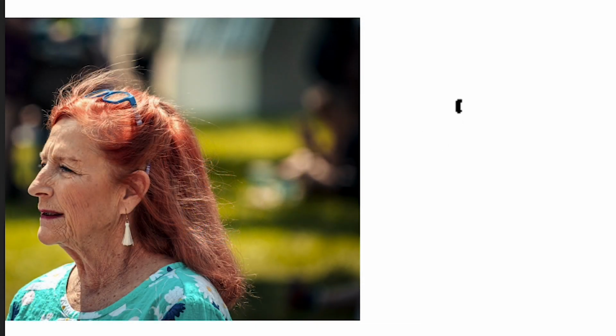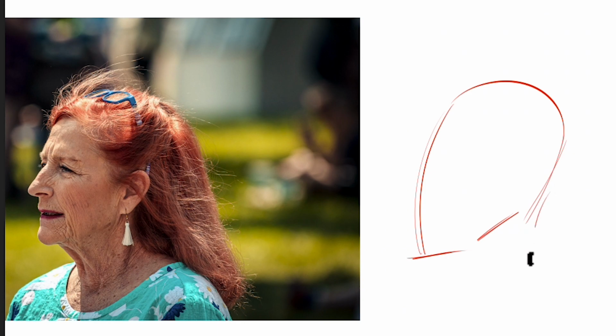So we'll start off by, first of all, establishing what the basic shape is. So I'm going to look at the curvature of the front of the face. I'll indicate the jawline like so. We'll carry the skull over. And what I'm going to focus on is where do I place the eyes, where do I place the nose and the mouth. So this is the basic head shape here.